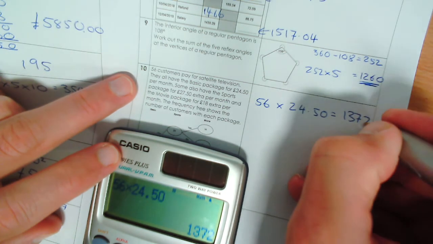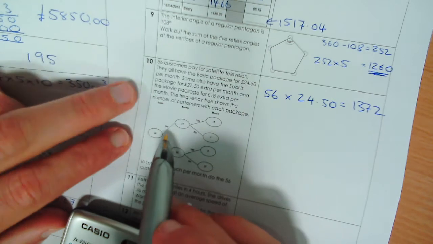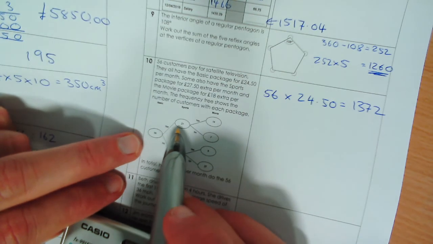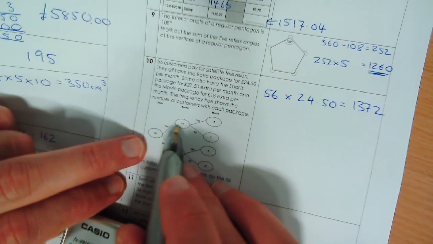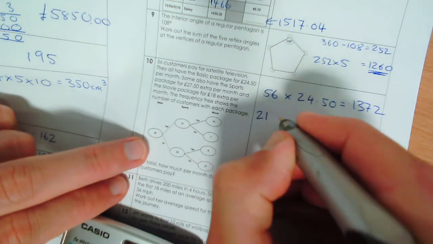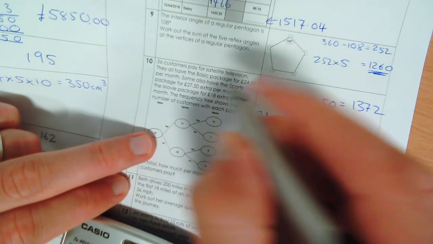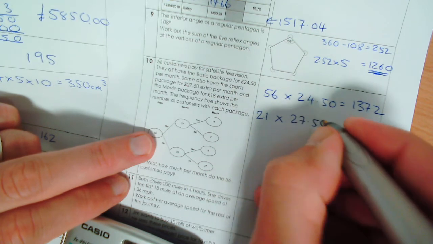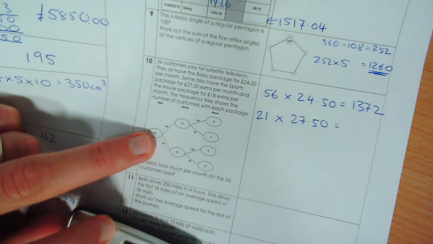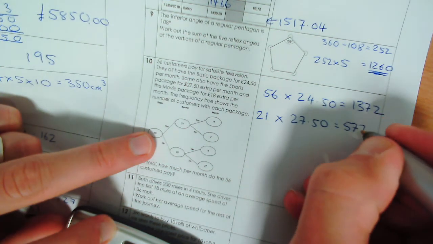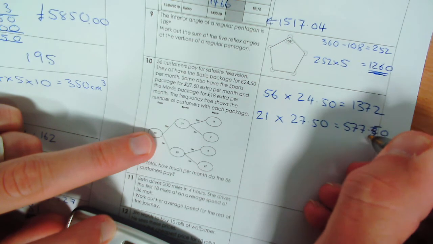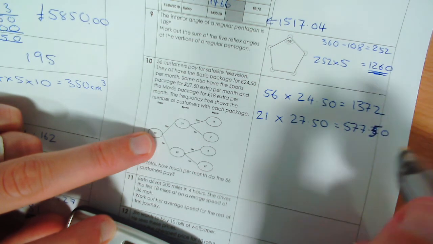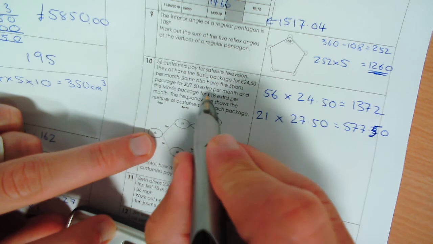1372. And looking at our diagram, it's probably quite hard to see it on here, but you should have your copy in front of you. Some also have the sports package, so if they have sports, that one there, 21, we're multiplying that by £27.50. £577.50.